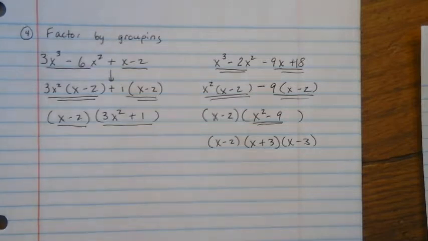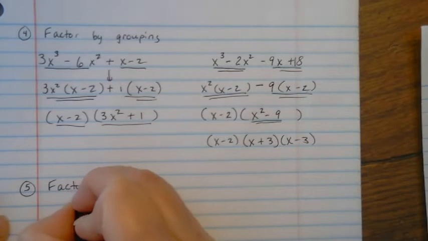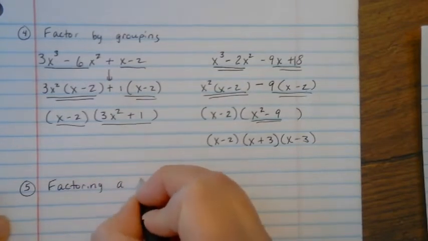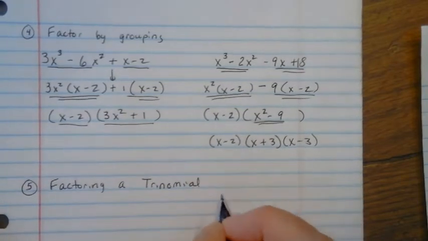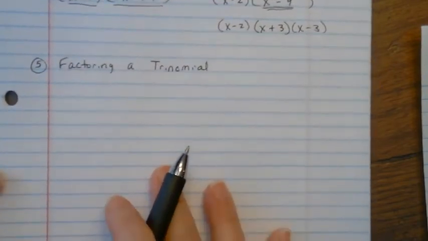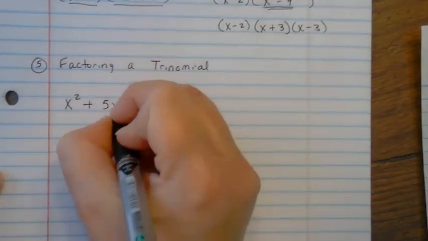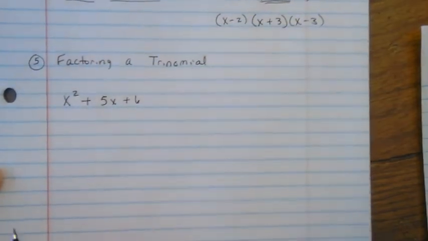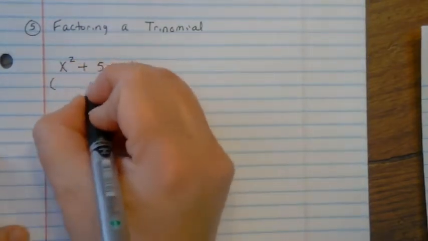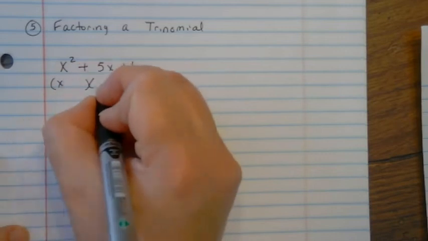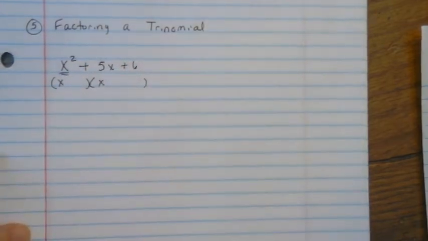Let's go to the next kind of factoring, which I call factoring a trinomial. And this is probably the kind that most people think about when they think about factoring. x squared plus 5x plus 6. Whenever we did these earlier, we started with easy ones like this. And we tried to think of two numbers. We knew this was x and x because that's x squared. And we're doing the reverse distributive.